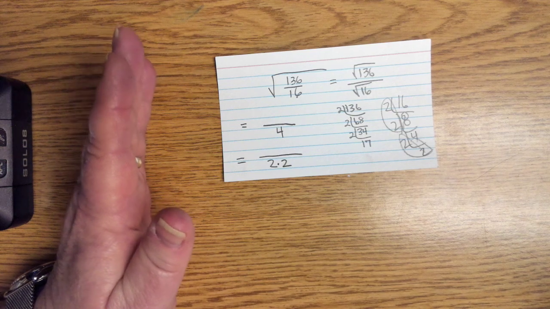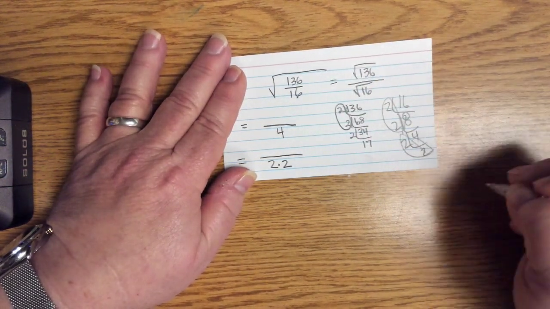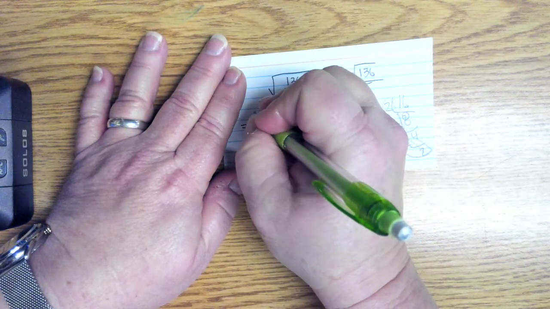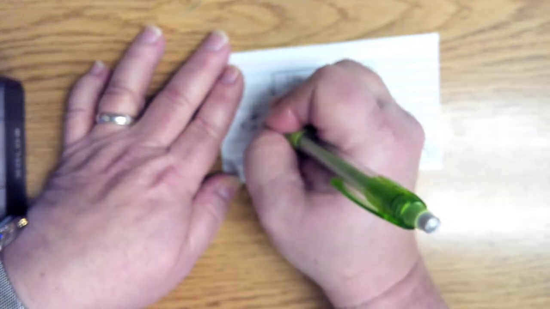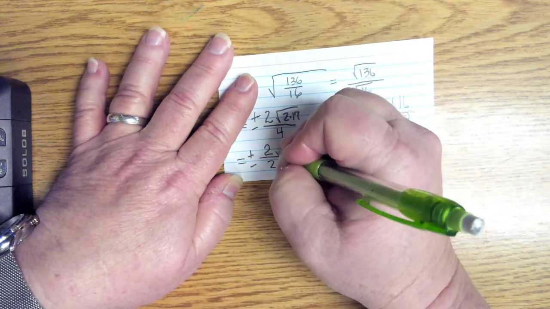So I could pull one pair of 2's out, couldn't I? So if I have that, I'm going to put my plus or minus sign, obviously, but I have a 2, and I could put my 2 here. And then underneath, I have 2 times 17, don't I?